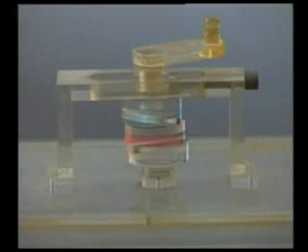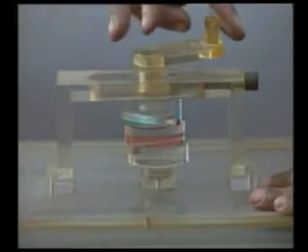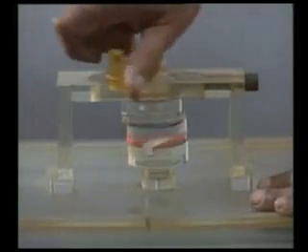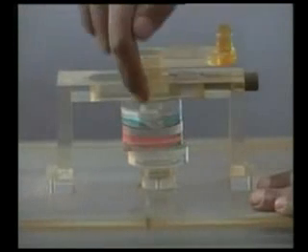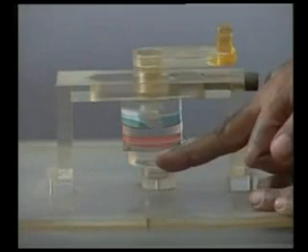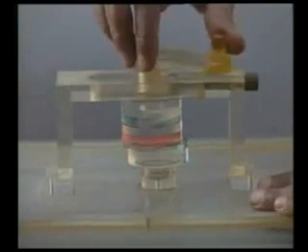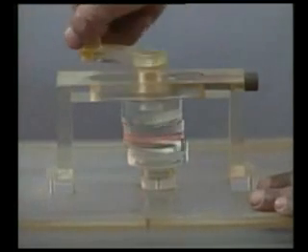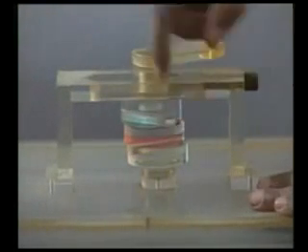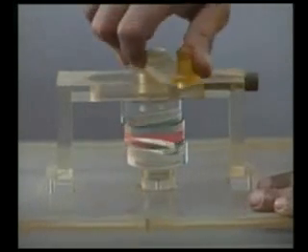I will now show this through a model. This is the model of Oldham's coupling. As we see, the rotation of this shaft is converted into the rotation of this shaft at the same speed through this intermediate member, which has a prismatic pair here and a prismatic pair at the top. So there are 2 prismatic pairs at 90 degrees to each other.